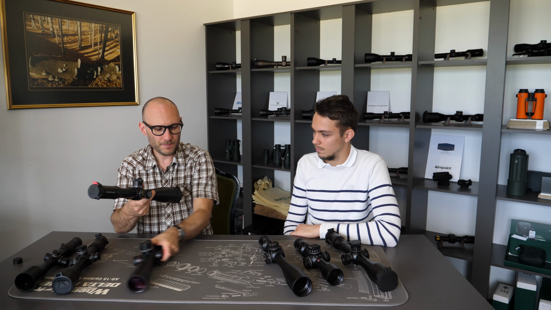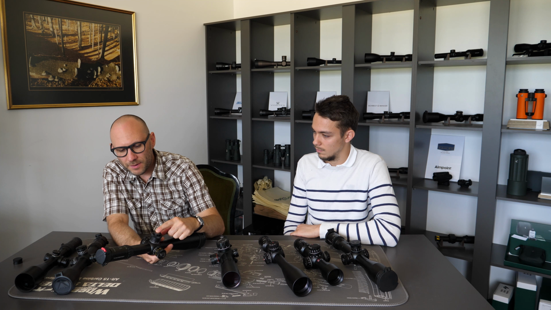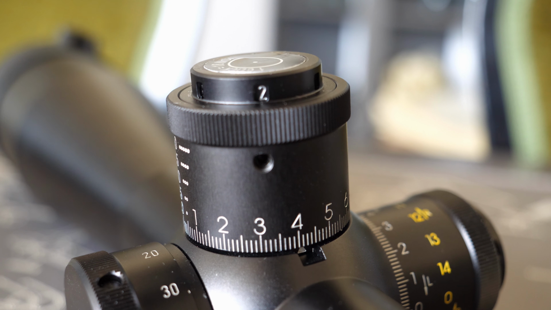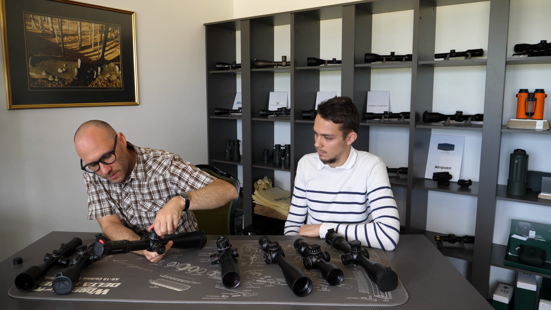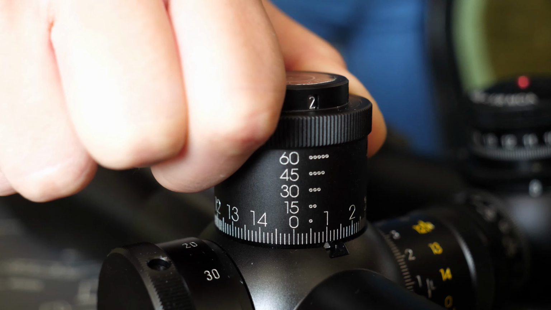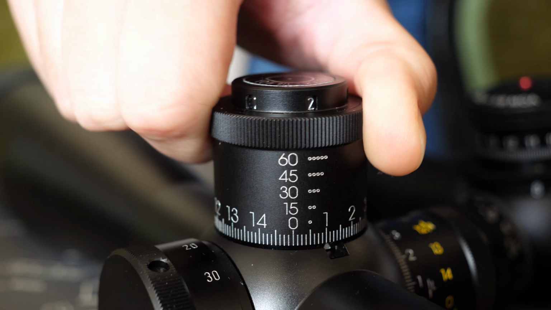Then, the next approach, which is really, I would say, sophisticated with multi-turn turrets, is like with Schmidt and Bender, where you have numbers on top of the turret which show you in which turn you're in. So when you're going into the second turn, the number 2 appears on top of the turret. When you're going into third turn, like now, number 3 appears on the top of the turret. And this is probably the best system, or at least the most accurate system for multi-turn turrets.